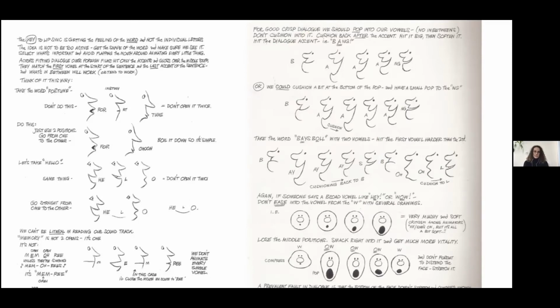Buna göre yapabiliriz. So also when you're doing dialogue, you don't have to in-between it too much. You don't want to have easing. Like if someone says "bang," you don't want to ease from the B to A, because you can see the mouth opens instantly. And only at the end is it kind of easing into the NG sound.